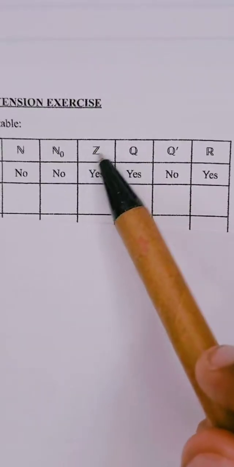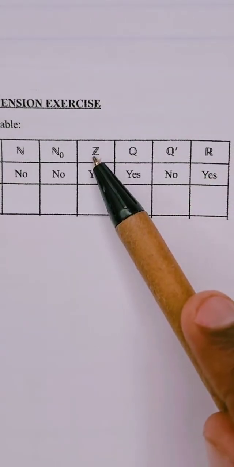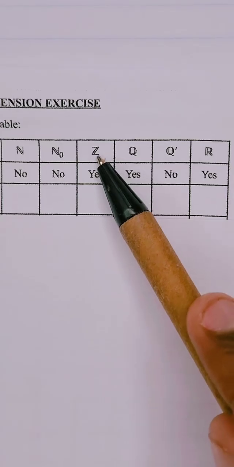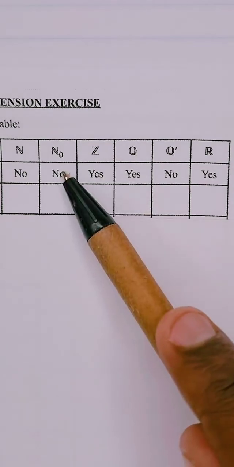We have integers. This is the symbol for integers: both positive whole numbers and negative whole numbers. In other words, from 0, it decreases by 1 all the way to negative infinity.